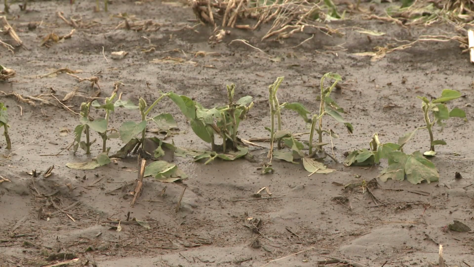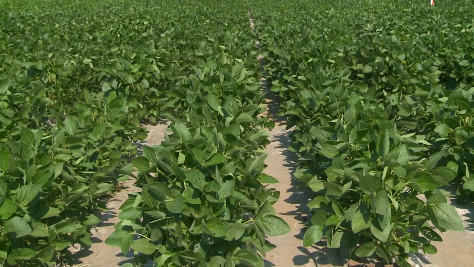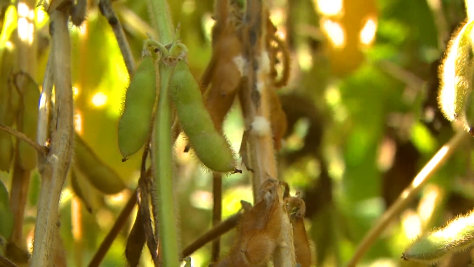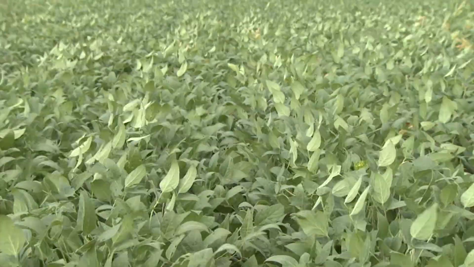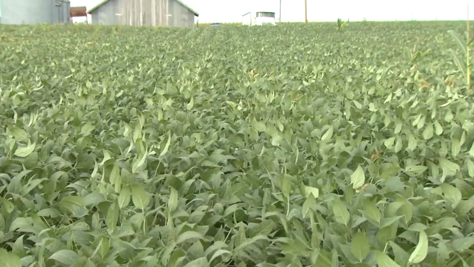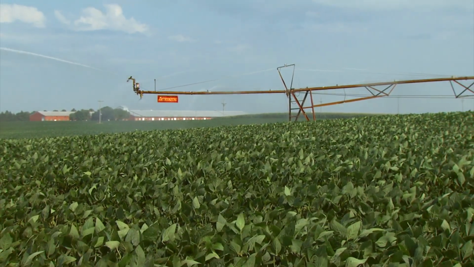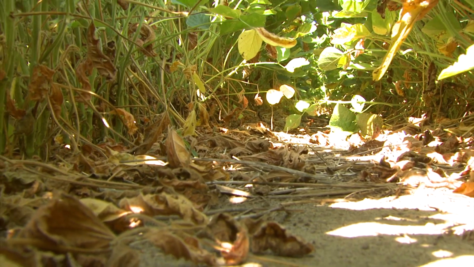So after those wet conditions in the spring, once we have really hot conditions or dry conditions, that's really a perfect situation for charcoal rot. So any parts of the state where they were wet and then later in the season they were dry, we were seeing some charcoal rot even earlier this year. And then now we'll see that continuing to progress.